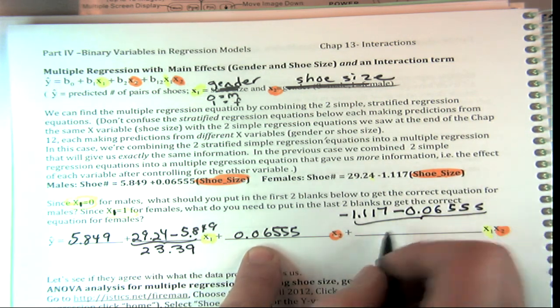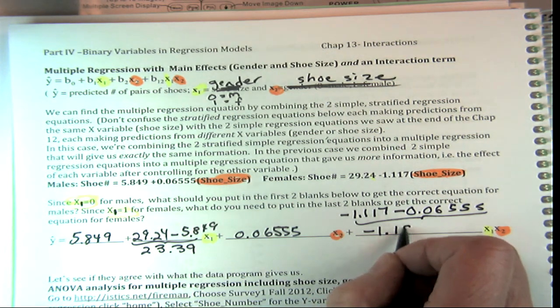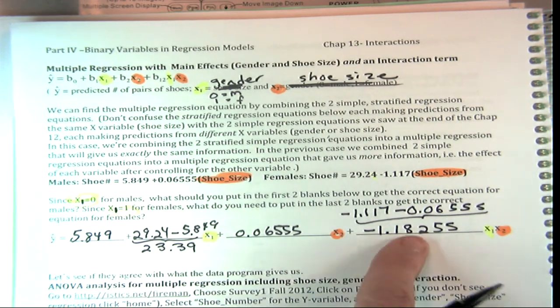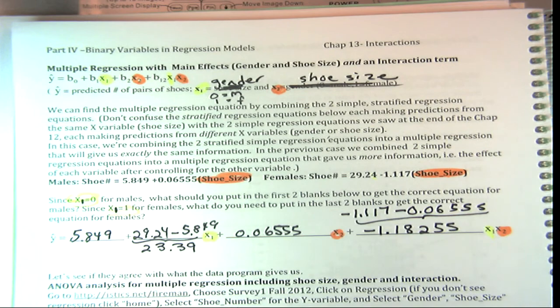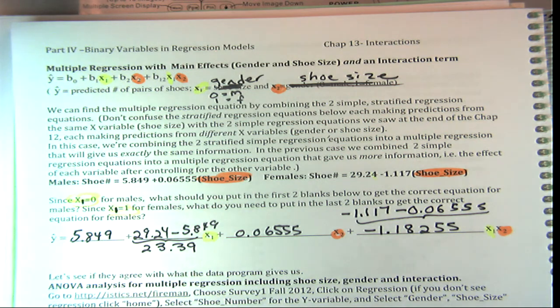So when I add those together, I get -1.18255. That looks prettier, doesn't it? So this plus this gives me that. I just made it a little messy, but you get the idea. Any questions on that? Does that make sense to everyone?